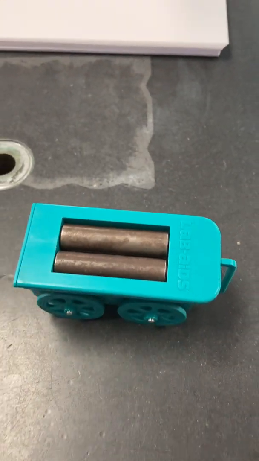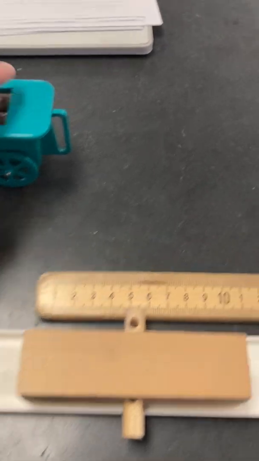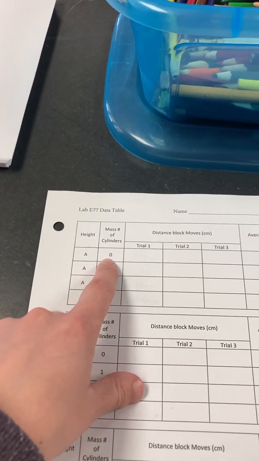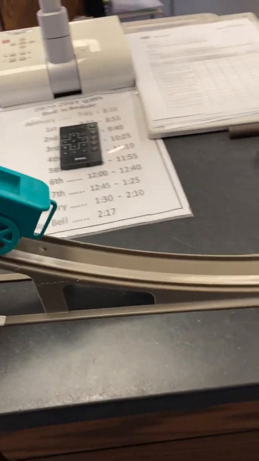Again, we're trying to see if mass is going to affect how far the block moves, depending on the force when it gets hit. So again, we're starting at the fastest speed, notch A, and we're going to be recording across. We'll do 3 trials for 0 mass first. So here we go.